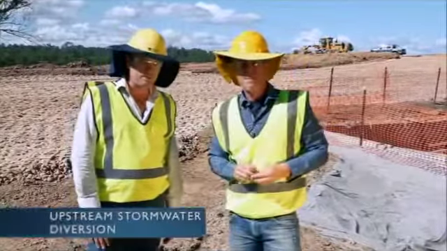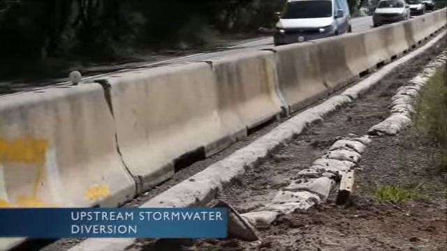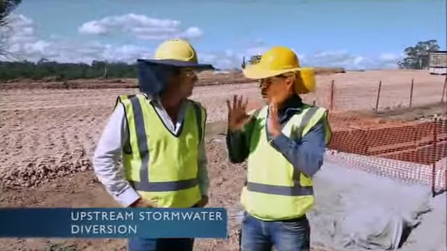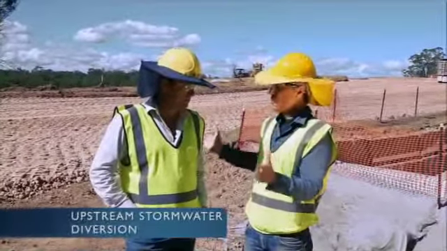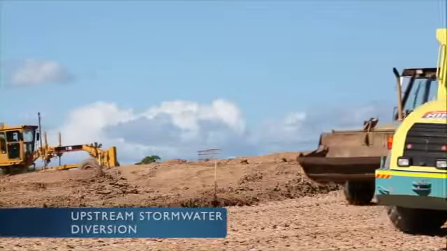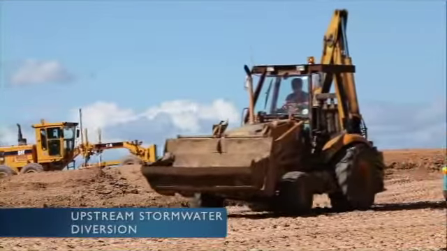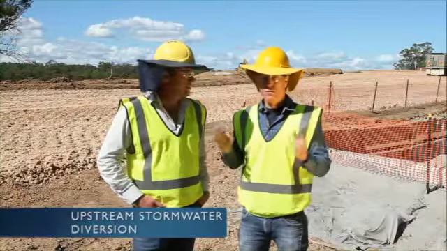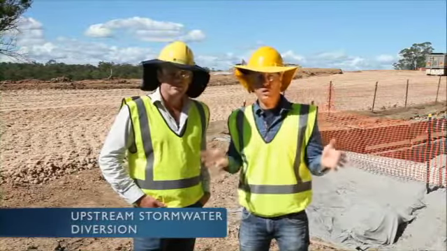In simple terms, we have what we call upstream or upslope diversion, which will prevent clean water from coming onto the construction site. Yeah, because if it runs across the construction site, it'll become dirty or contaminated. Yeah, and it can greatly increase the volume of dirty water on site that we have to deal with. It can erode the site and it causes downstream pollution. You end up with an eroded site and dirty water leaving the site.